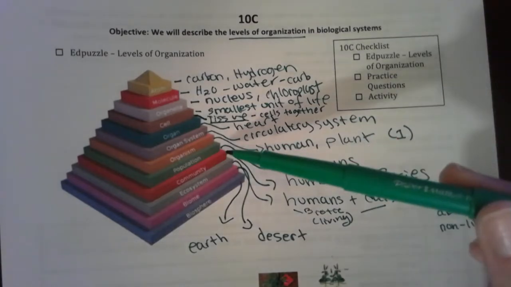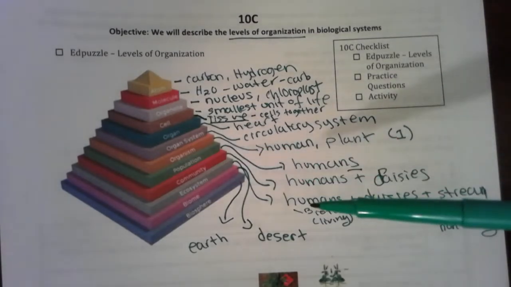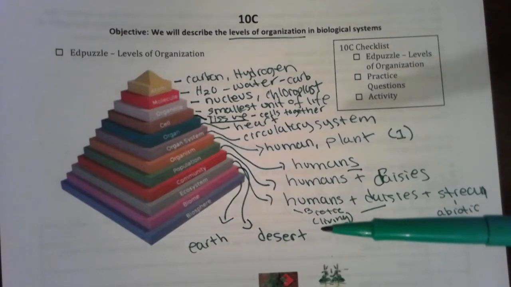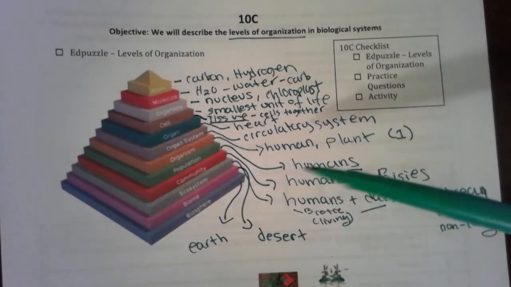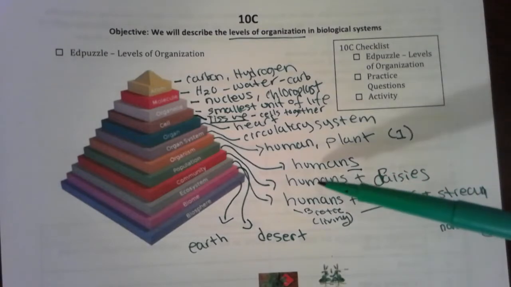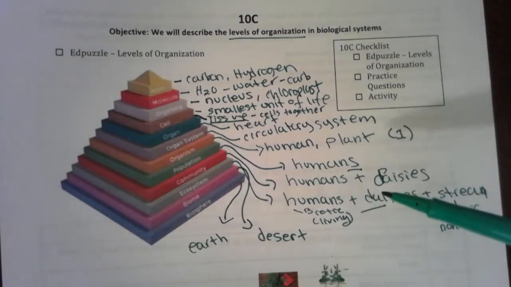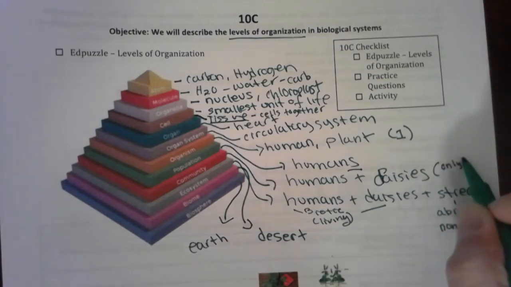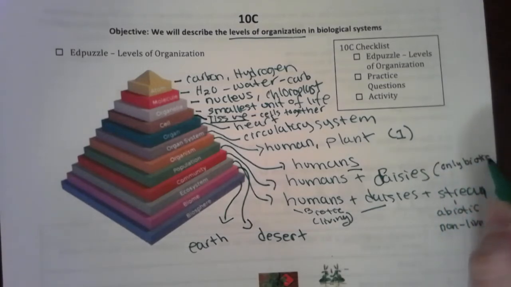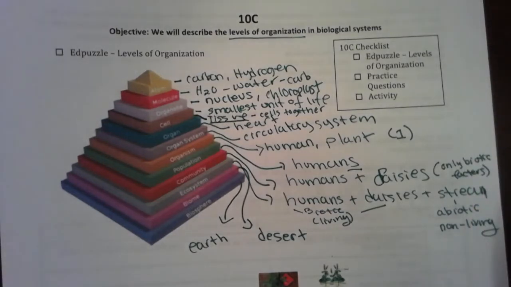Alright, community would be more than one population. So I could have humans and daisies. Humans is a population, daisies is a population. I only have biotic factors. Remember, biotic is living.